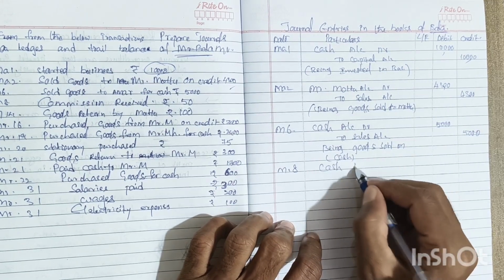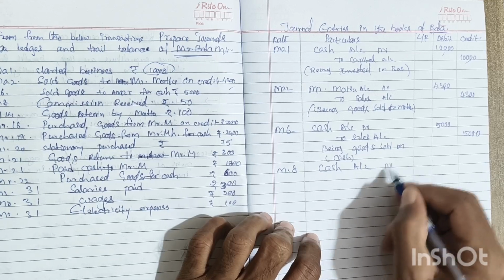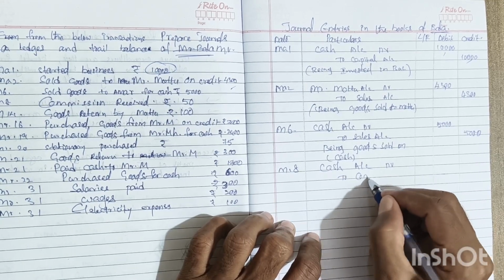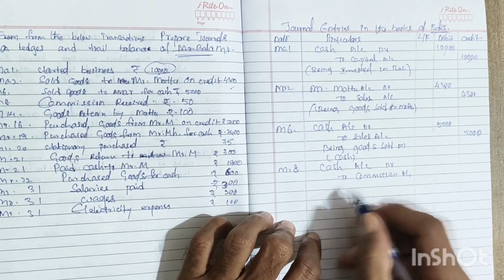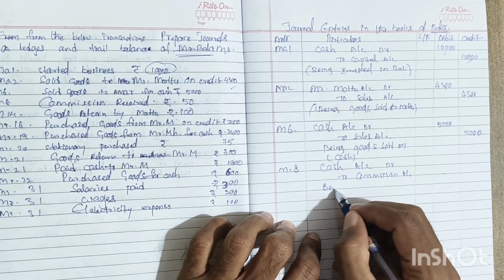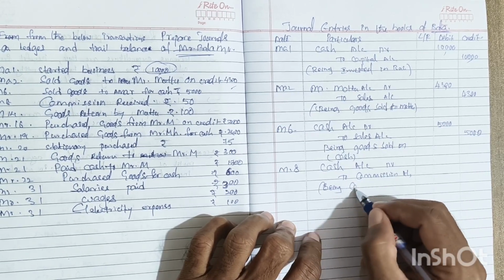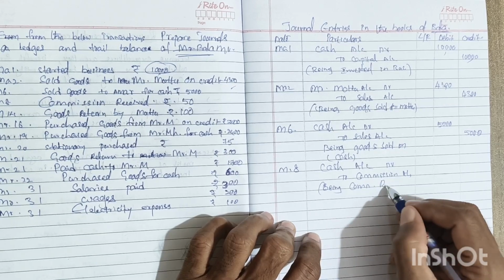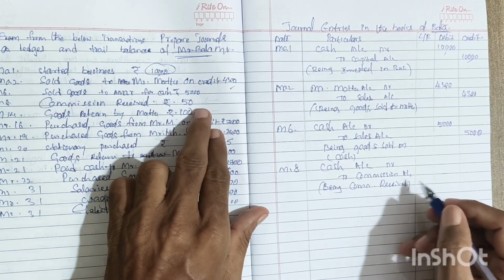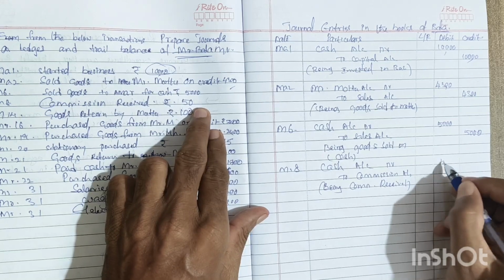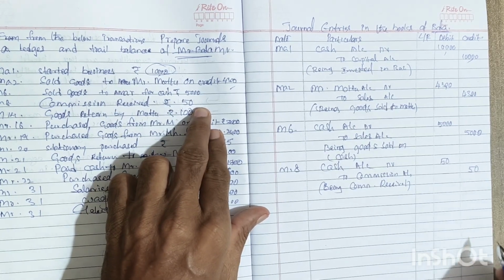Cash account debit to Commission account, being commission received. How much? 50 rupees. Debit column 50 and credit column 50.